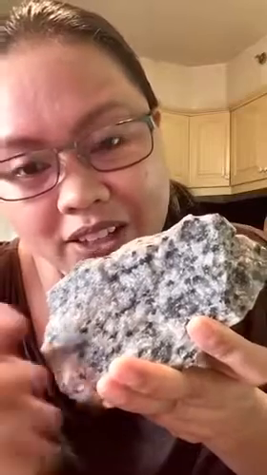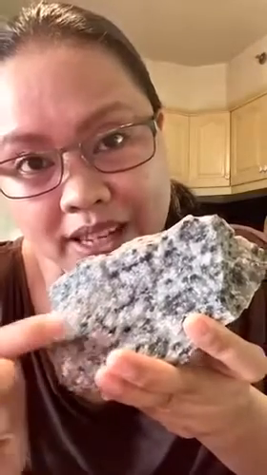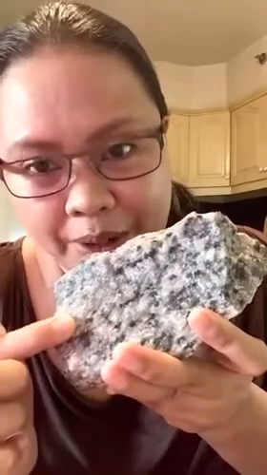The white minerals in this specimen are called plagioclase, whereas the dark green minerals that look elongated are pyroxene. Some geologists pronounce it differently, and it can also be pronounced another way. If you notice, it seems that the minerals in this rock are fused together.